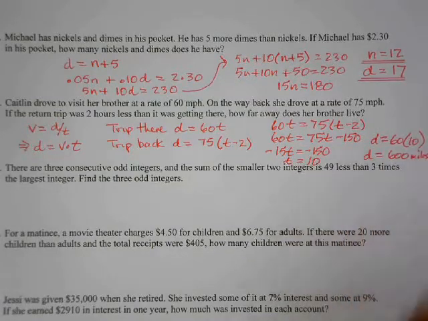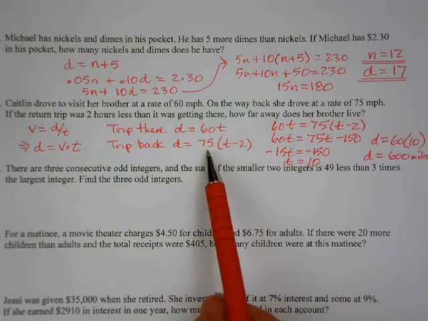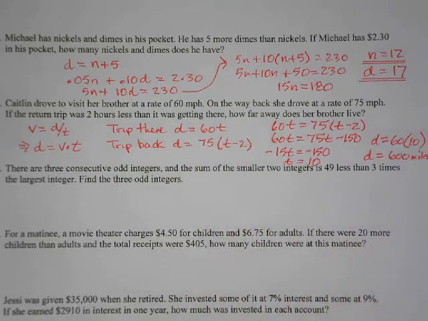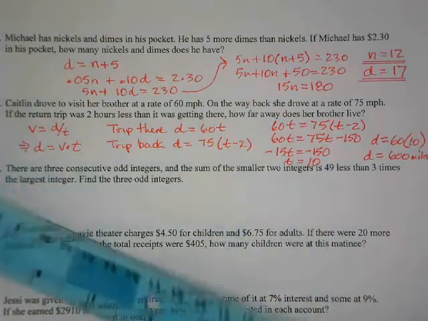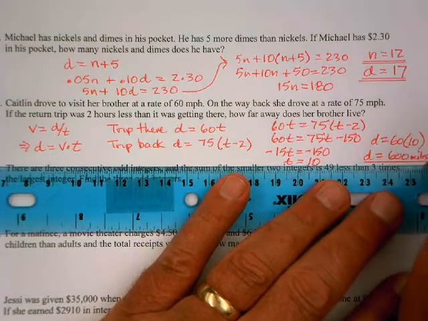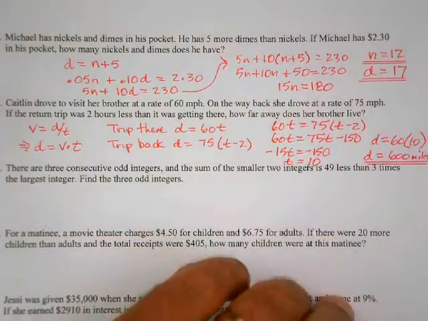By the way, if I had used the other form, the 75 here, 10 minus 2 would be 8. 8 times 75 would also give me my 600 miles. So you got to always check, after solving your equation, have I actually answered the problem?